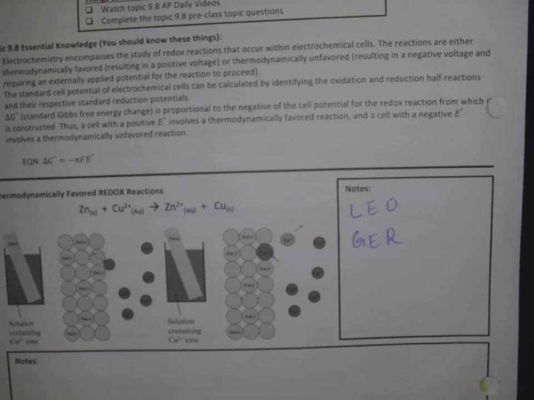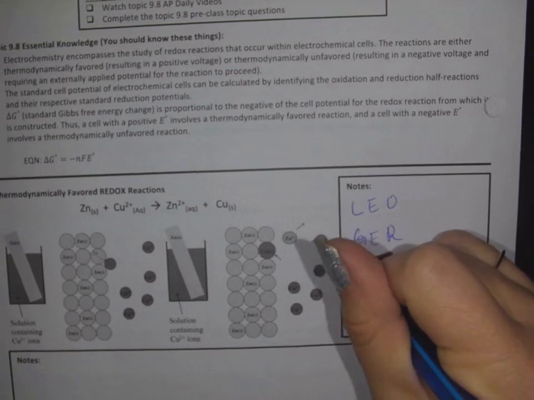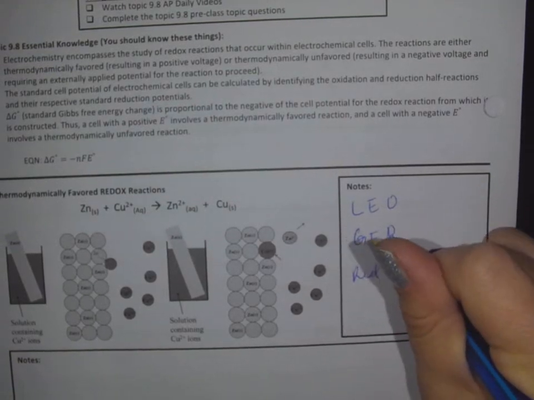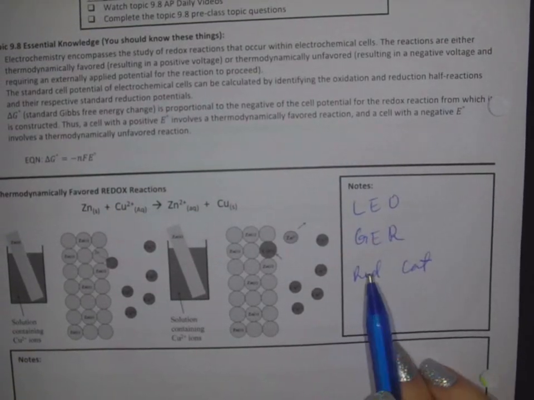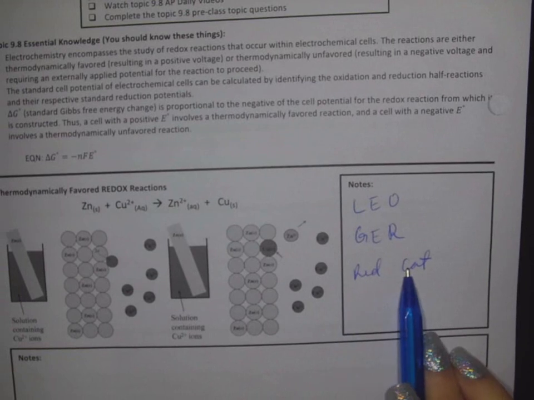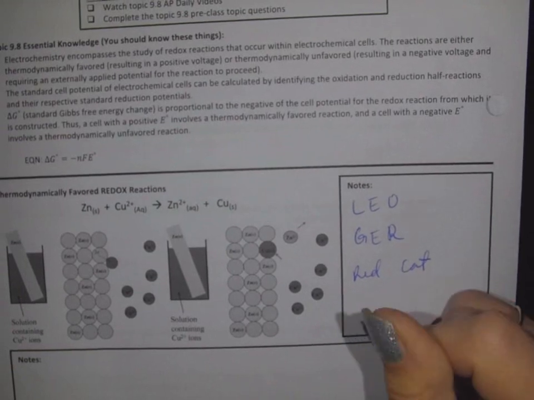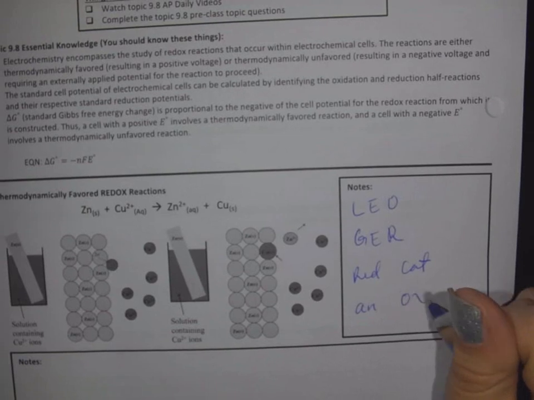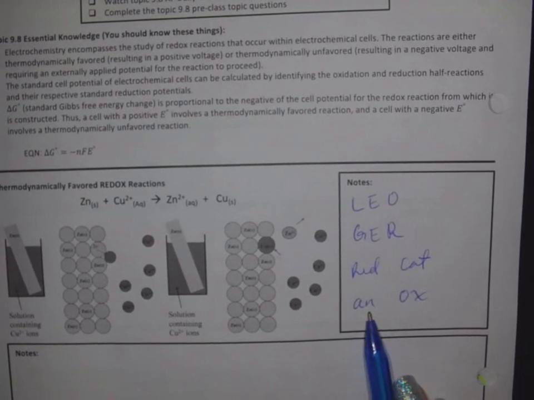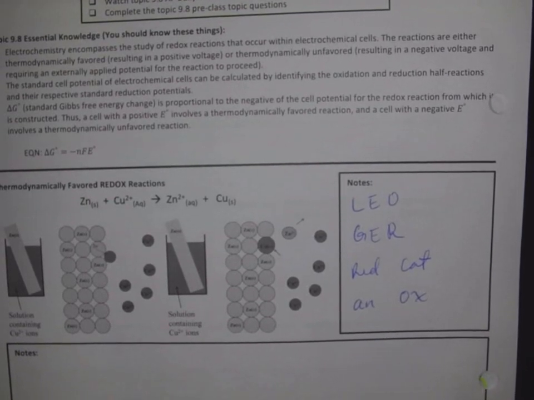And the reason why is because in these batteries, you have cathodes and anodes. Okay? And red cat: reduction happens at the cathode. And then ox: anodes is where oxidation occurs.